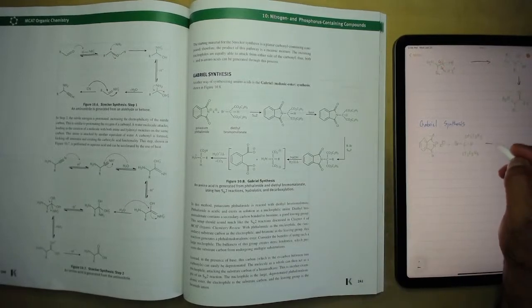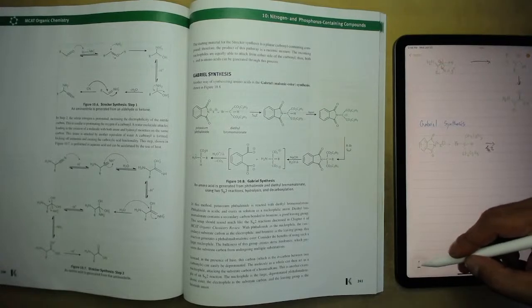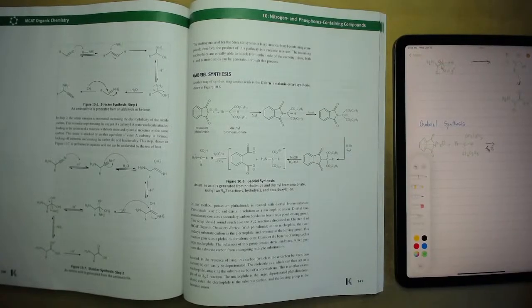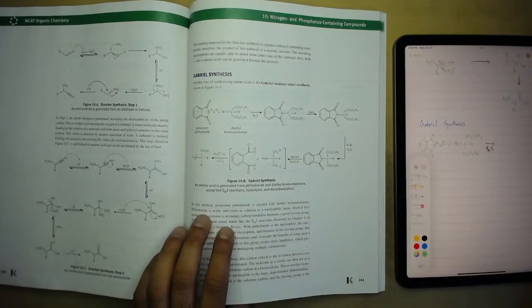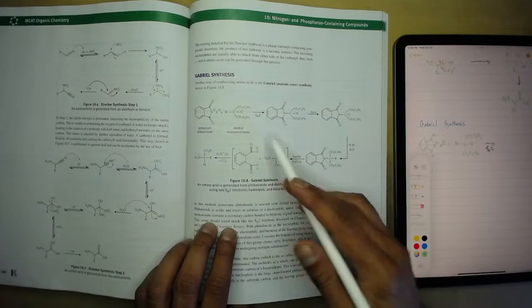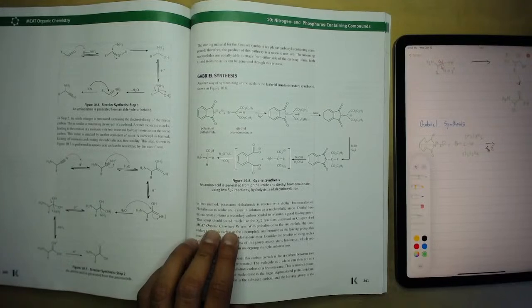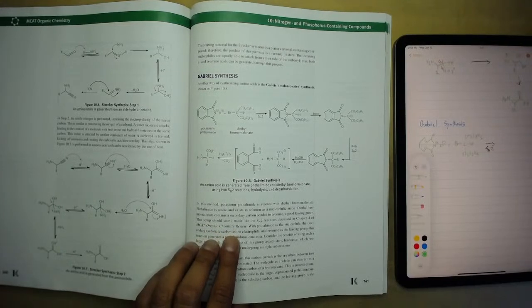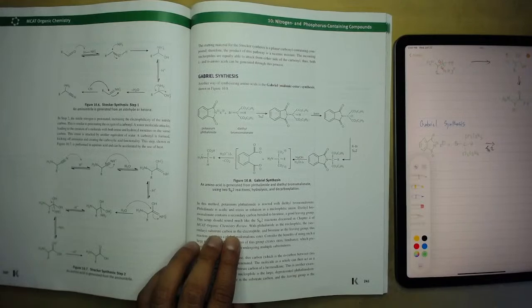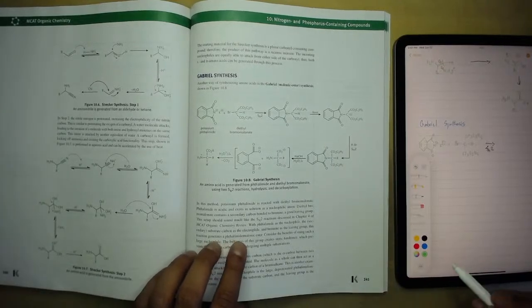This undergoes an SN2 reaction. And where is the bromine? The bromine's not here anymore. The bromine left as a leaving group. So this is our phthalimidomalonic ester.